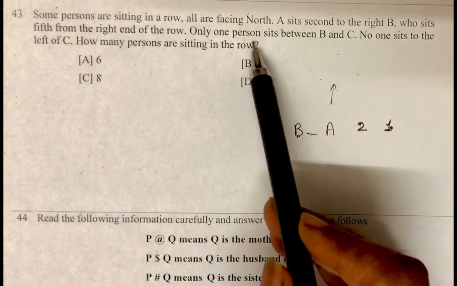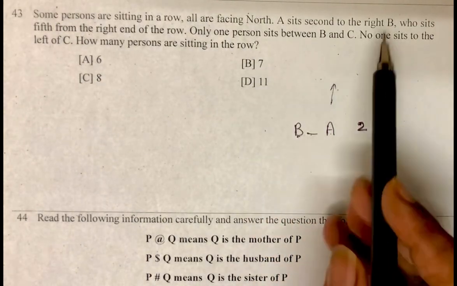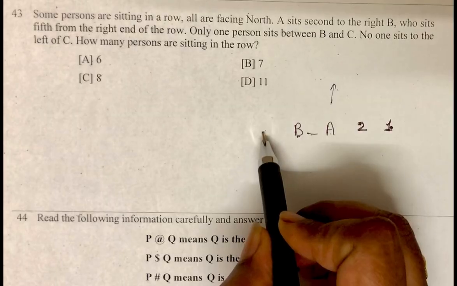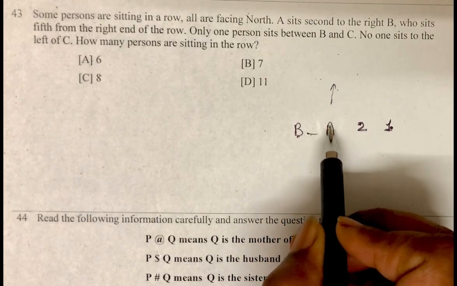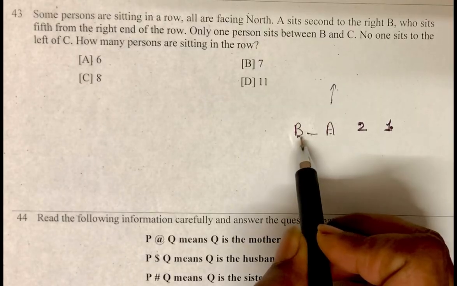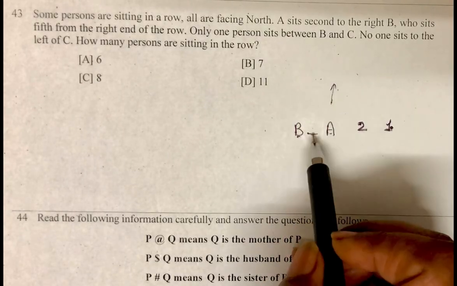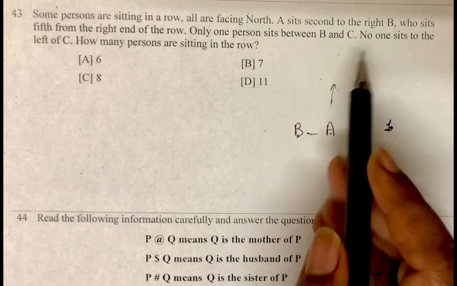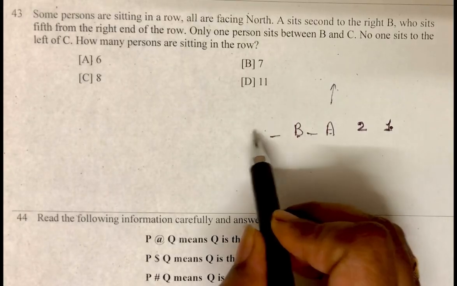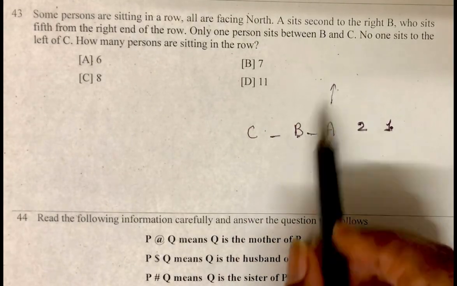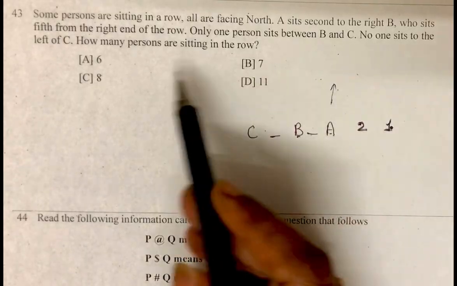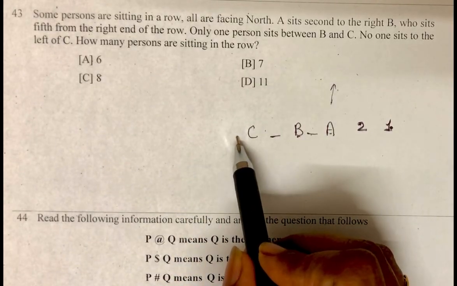Now only one person sits between B and C. So C must be here because at right hand there is A sitting to the right with one person in between. So C must be to the left of B here, and one person is between B and C. No one sits to the left of C. There is no person to the left of C.